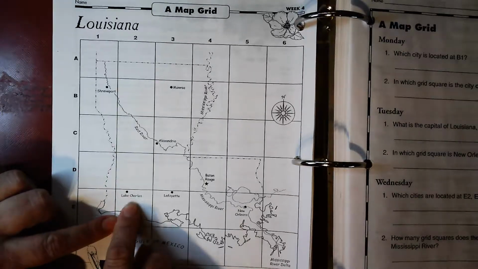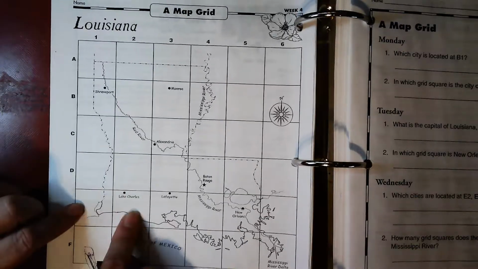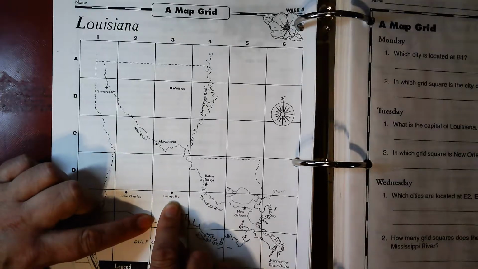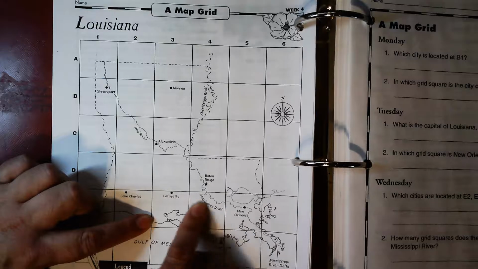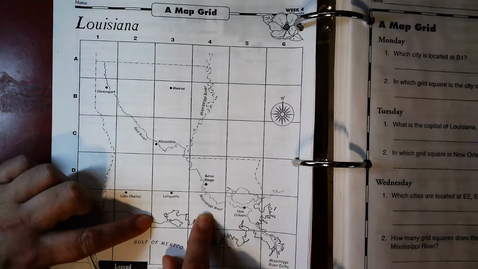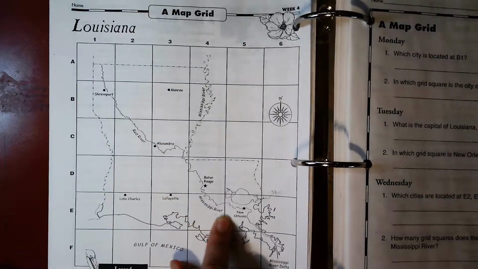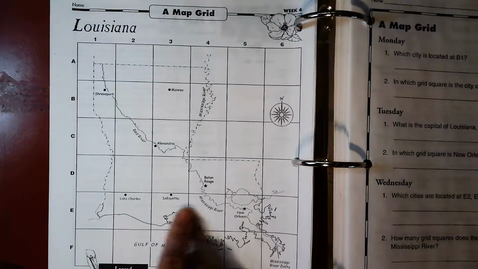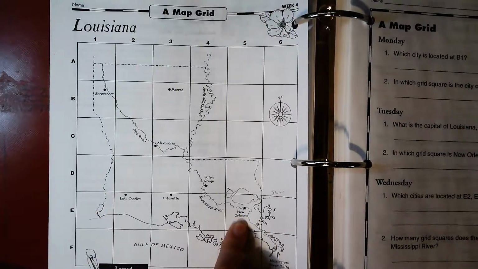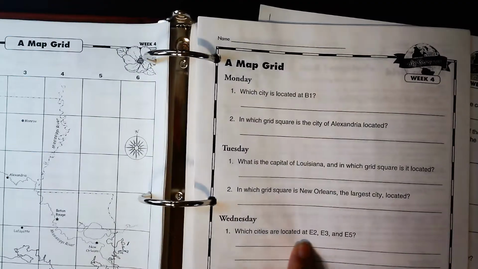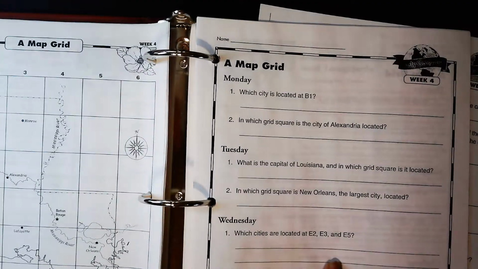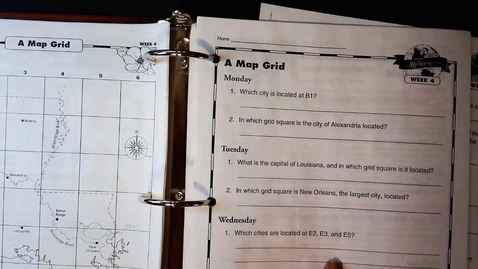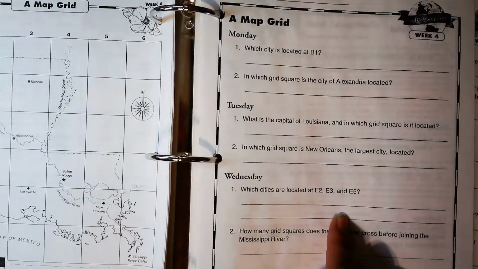So there is a town in E2. E1, 2, 3, E3. There is a town in E3, so we'll have to write that on the line. There's nothing in E4 except the label Mississippi River, but that's not a town, that's a river. And then E5, 1, 2, 3, 4, 5, there is a town located in E5. So the names of the three towns that we will need to put are right here. Remember, even though I would like complete sentences, I'm not requiring that because of the amount of space that you have. Just write your answers on the line.